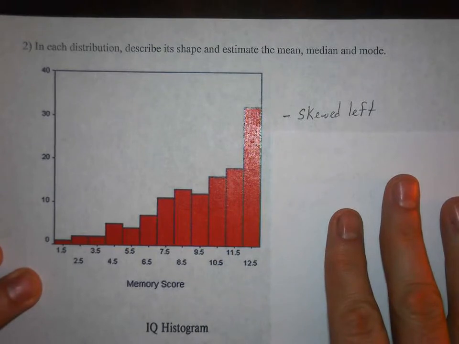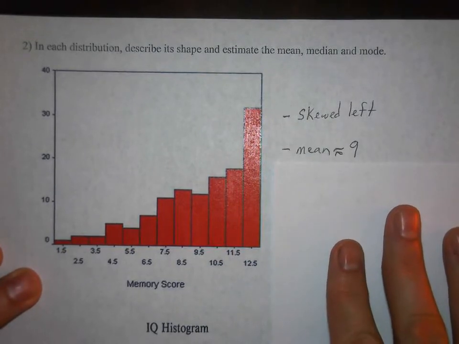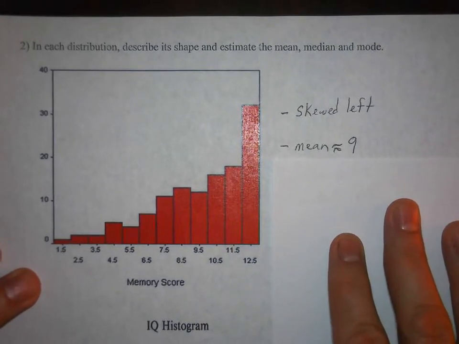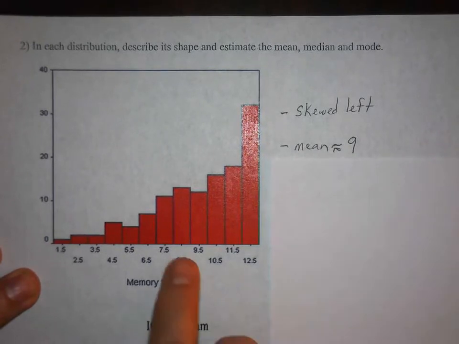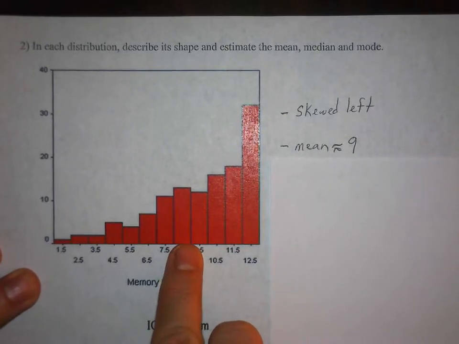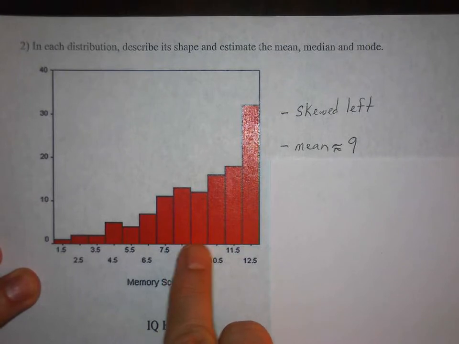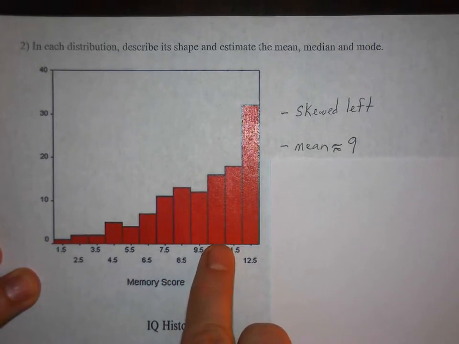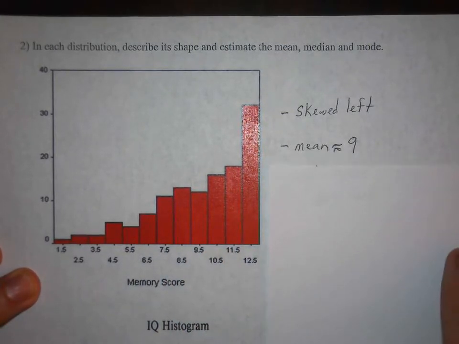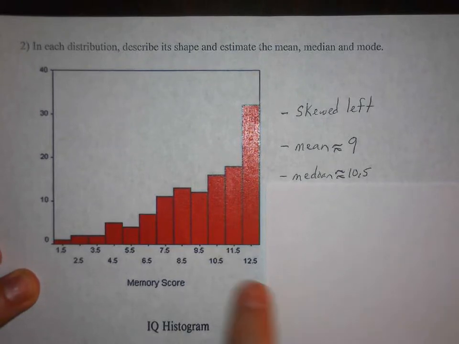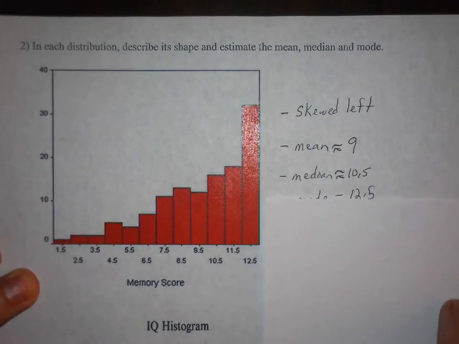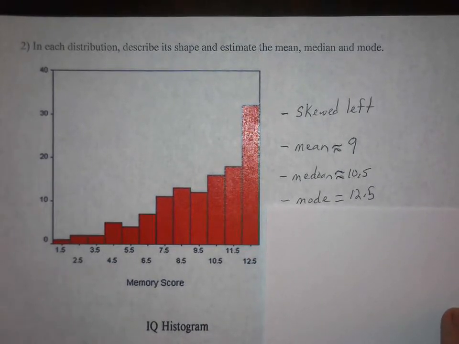So this is skewed left. The mean is about 9, so right around in here I would expect the mean to be. The median I would expect to be closer to around 10 or 10 and a half. And then the mode is the highest one. There's no disputing that. That's at 12.5, because that's the highest bar.